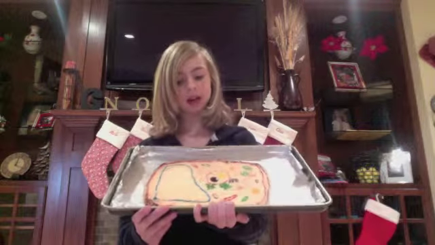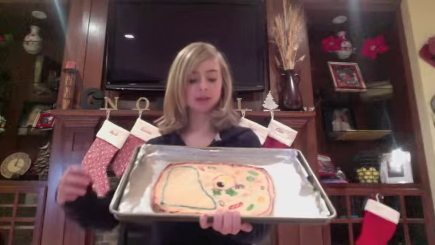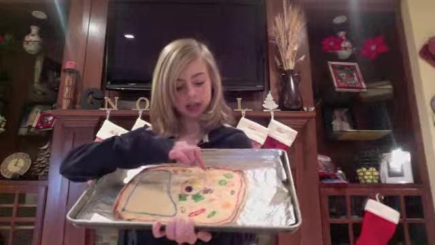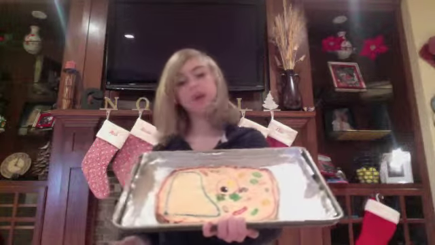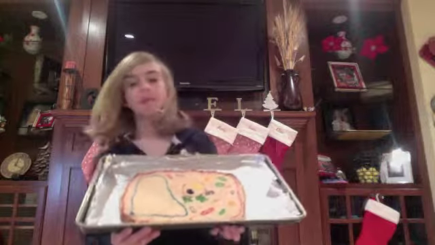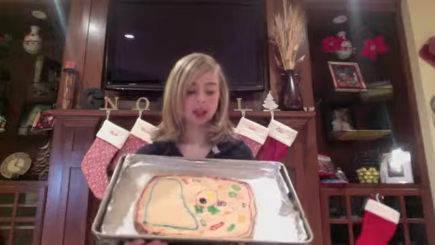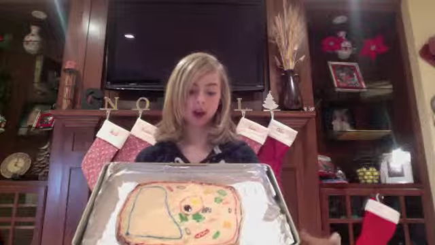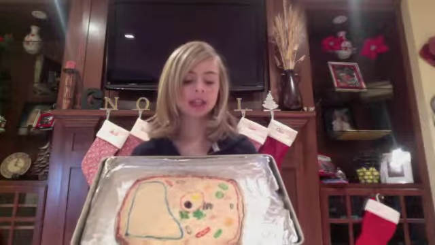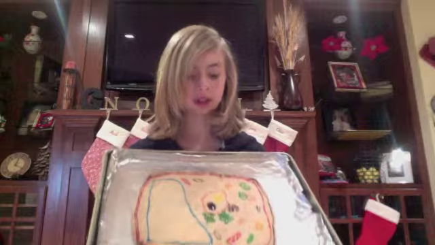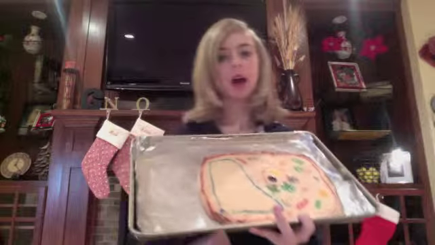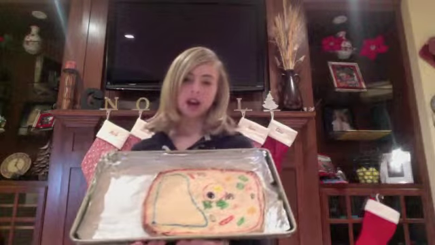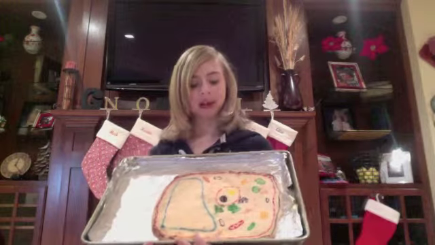The next part of the cell are the ribosomes. The ribosomes are these little orange dots that are around the cell. The ribosomes make the protein for the cell. The ribosomes themselves are made from RNAs and proteins that are called ribonucleoproteins.